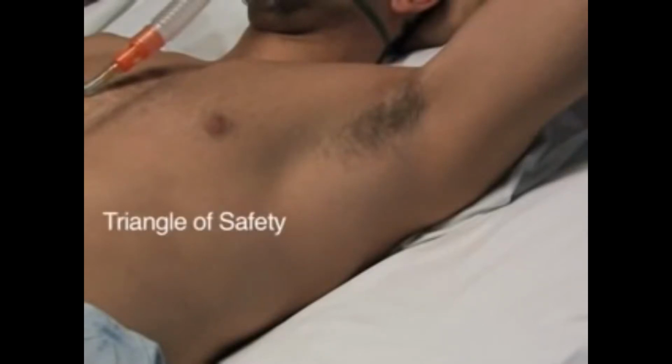The ideal location for the insertion of a chest tube is in the triangle of safety. The anatomical region is defined by the lateral border of the pectoralis major anteriorly, the anterior aspect of the latissimus dorsi muscle posteriorly, and the horizontal level of the nipple inferiorly. The triangle of safety lies between the 4th to 5th intercostal spaces in the anterior axillary line.